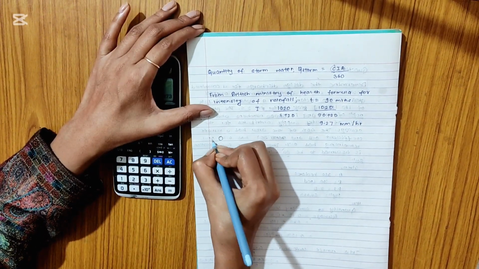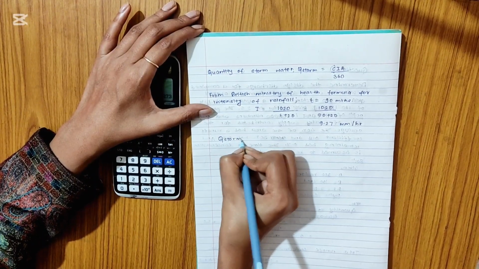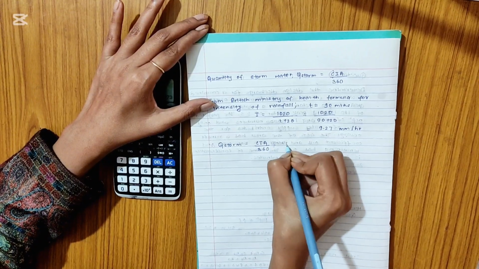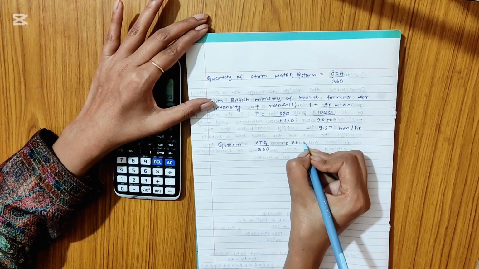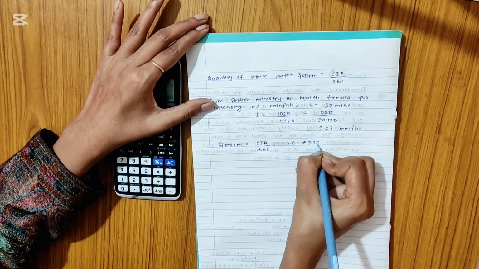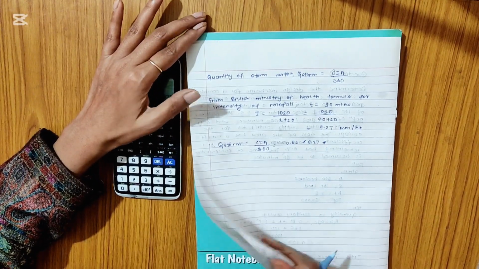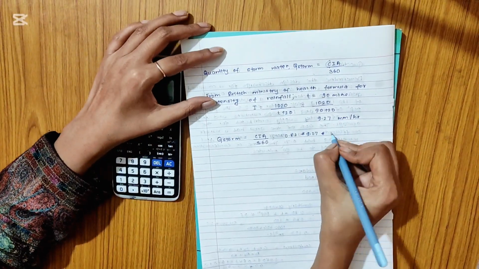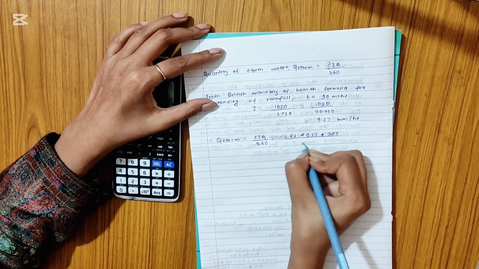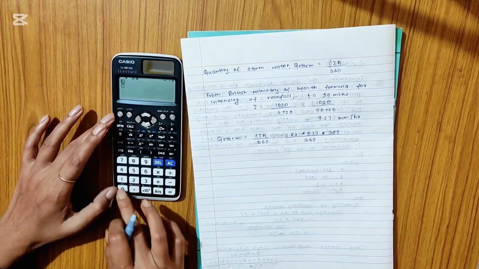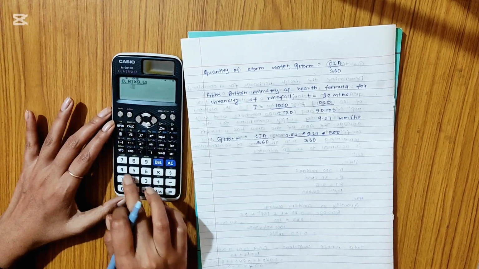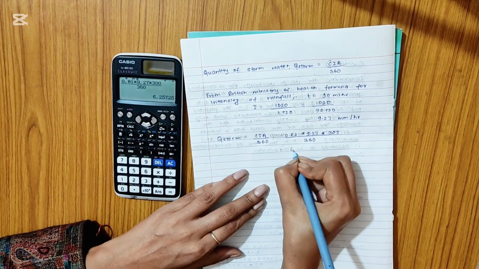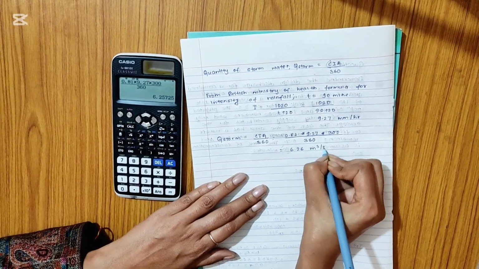Now therefore the quantity of storm water will be equal to CIA by 360, which is equal to 0.81 times 9.27 times the total area. Total area is 300 hectares, so 300 divided by 360, which is equal to 0.81 into 9.27 into 300 by 360, which is 6.26 cubic meter per second.